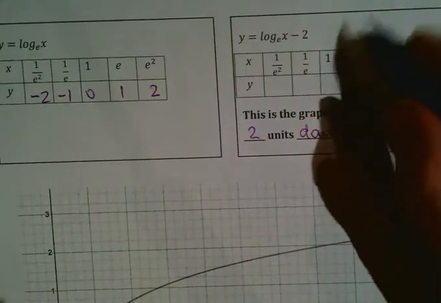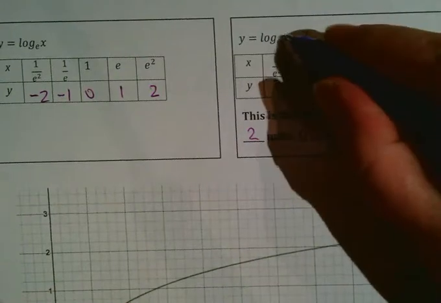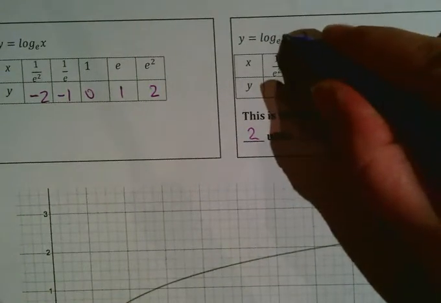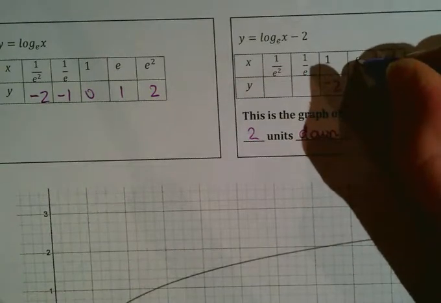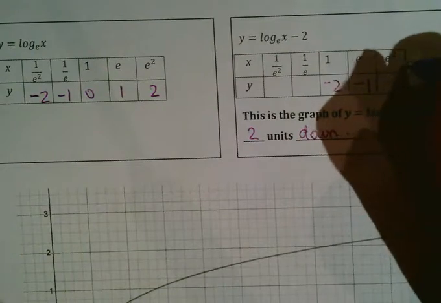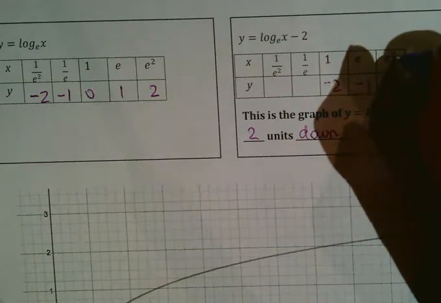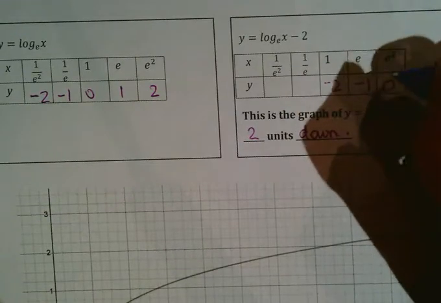Okay, so just doing some of the more familiar points here first. Log to the base e of 1 is 0, 0 minus 2 is -2. Log to the base e of e is 1, and 1 minus 2 is -1. Log to the base e of e squared is 2. 2 minus 2 is 0.